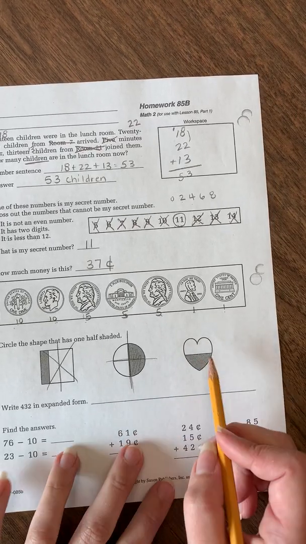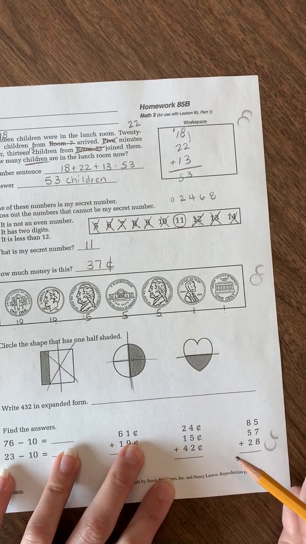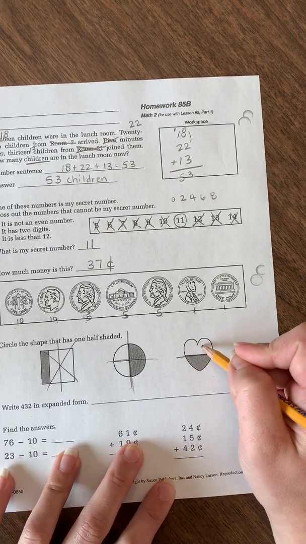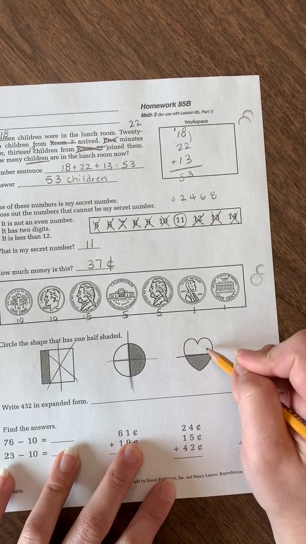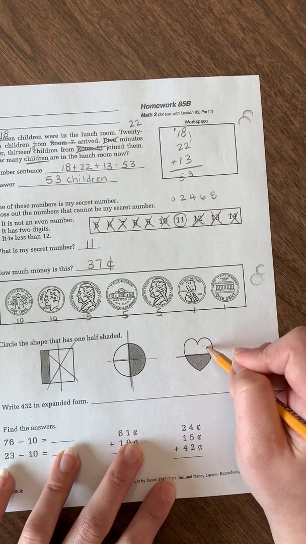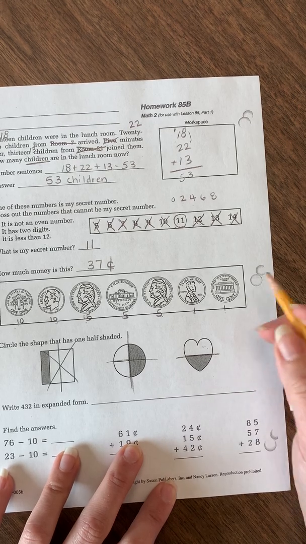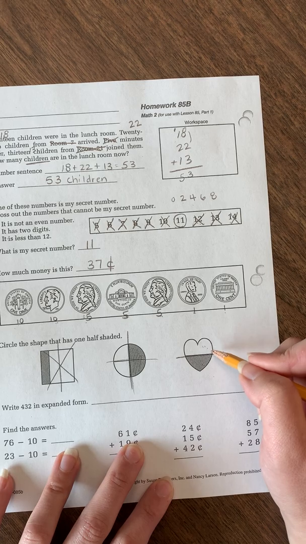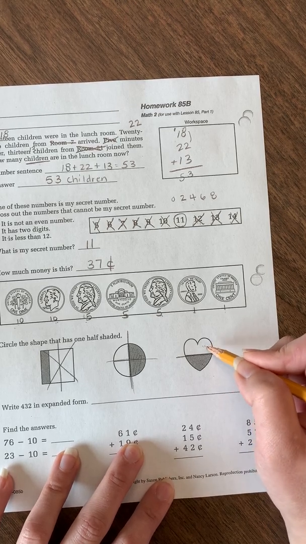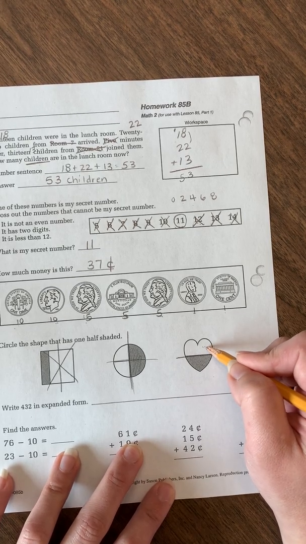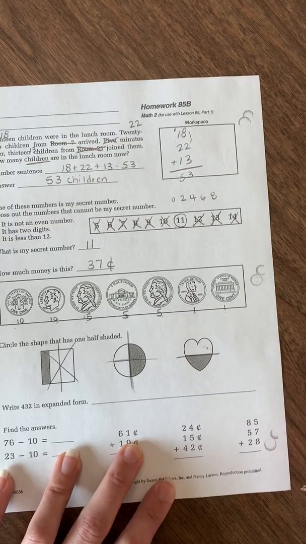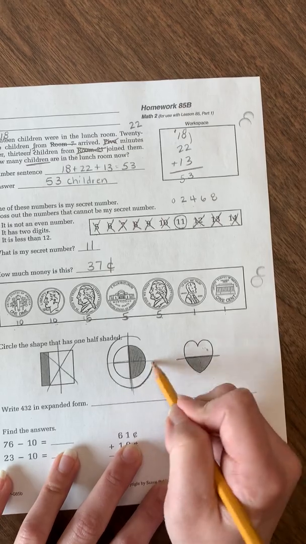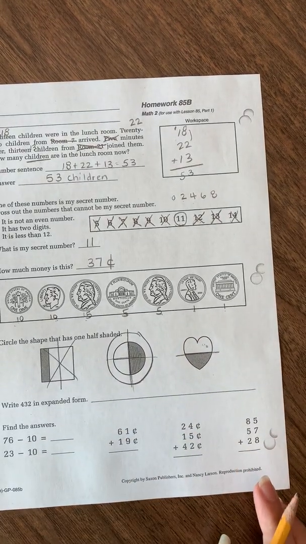Well, this one's divided in the middle, but if I was to share this with Emerson, it looks like Emerson's getting way more than Miss Emily. It's not equal. It's not the same. If this was a chocolate chip cookie, I would not be happy. I want a little bit more. I want it actually to be the same. So this one is shaded 1/2.